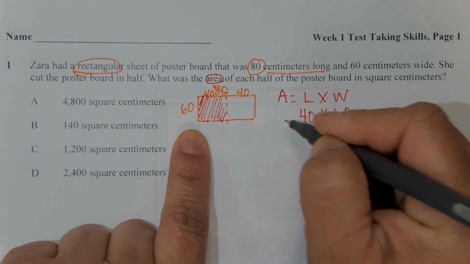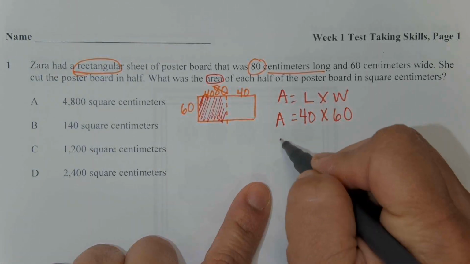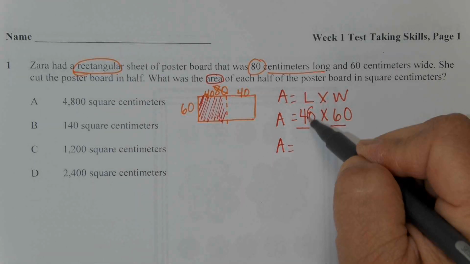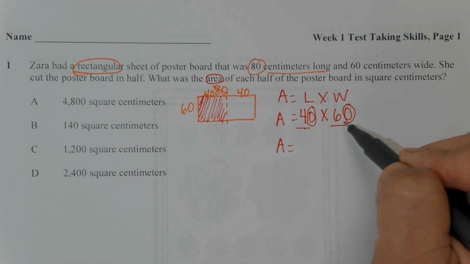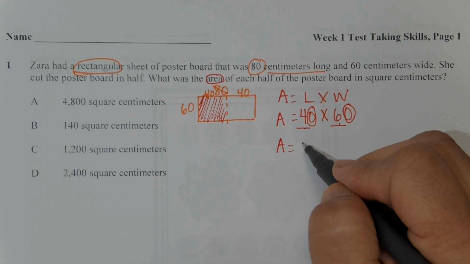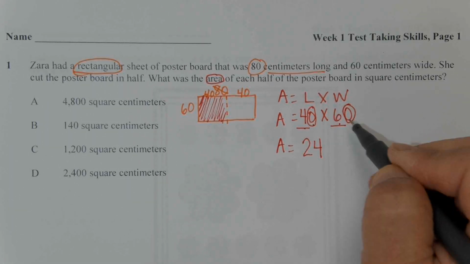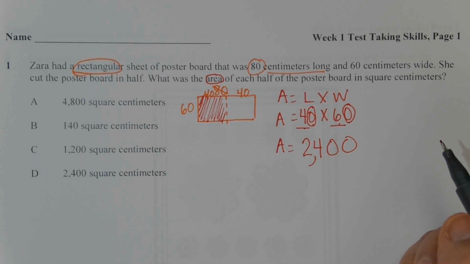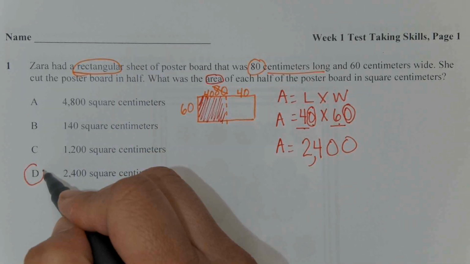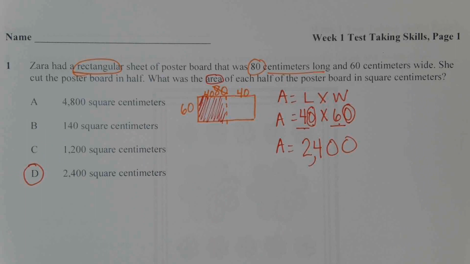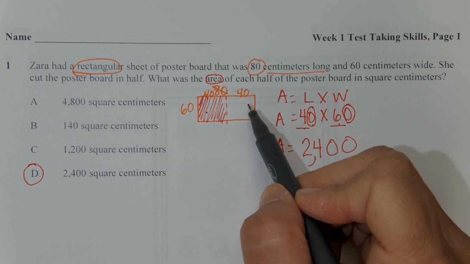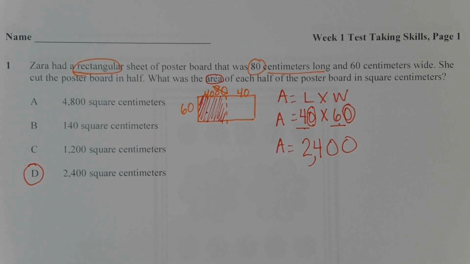So 40 times 60. So then area equals, well, what's 4 times 6? We have our trailing zeros. So 4 times 6 is 6, 12, 18, 24. Bring down your trailing zeros. 2,400 is your answer. So the area of each half is 2,400. So this is 2,400 and then this is 2,400.